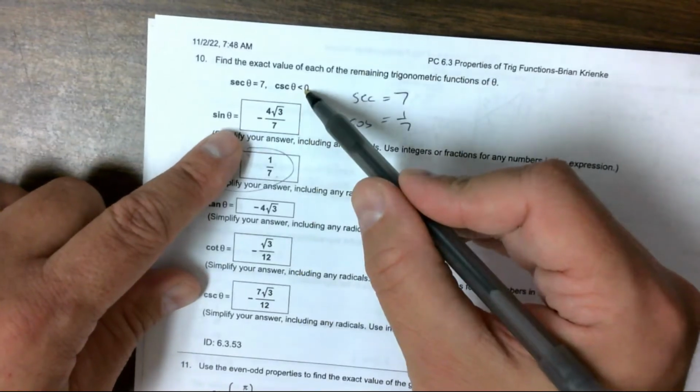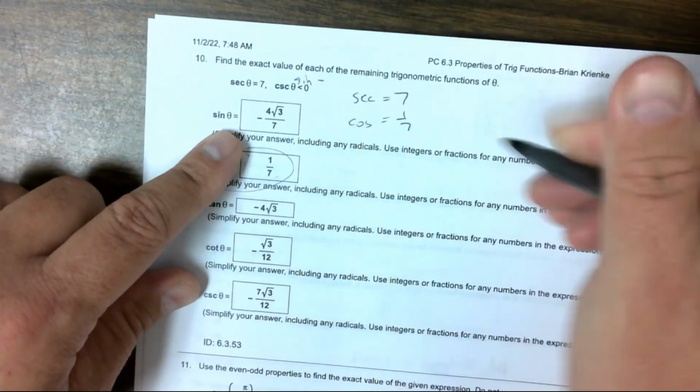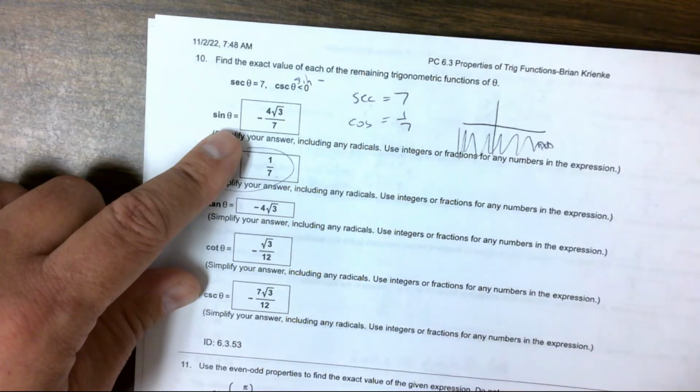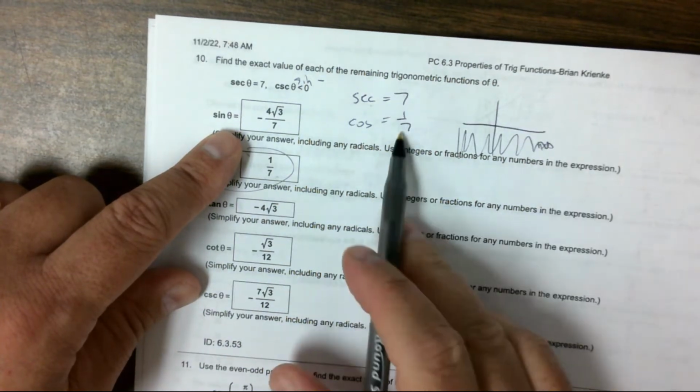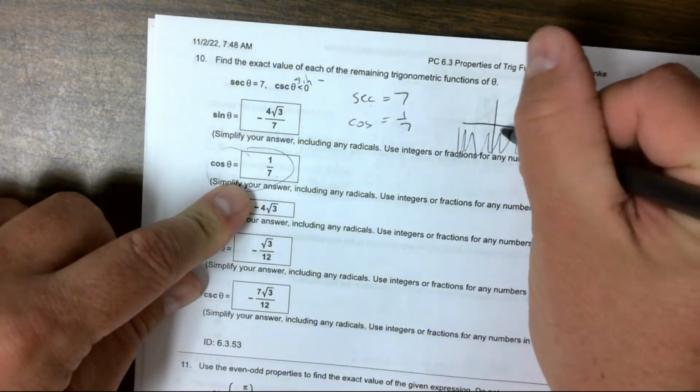Cosecant negative means sine is negative. Sine is negative means down here somewhere. And if cosine is positive, then you're going to be here.